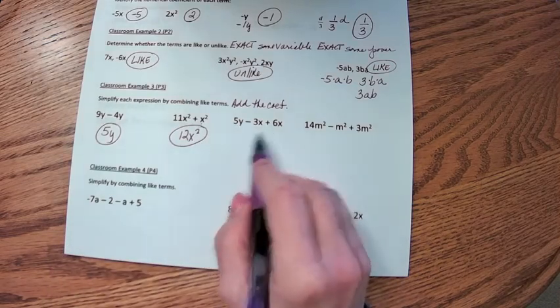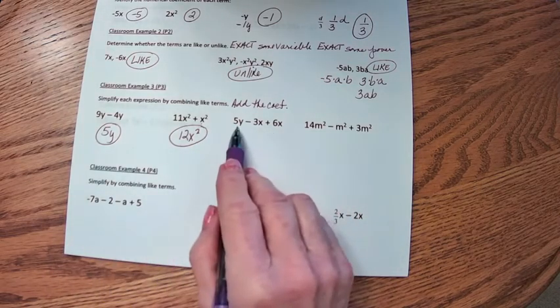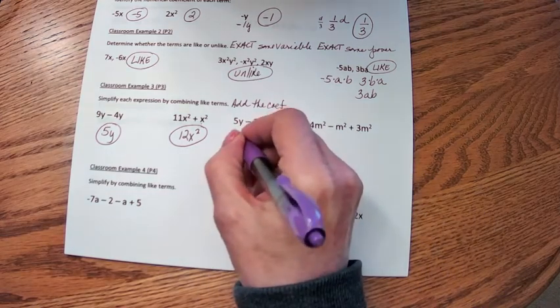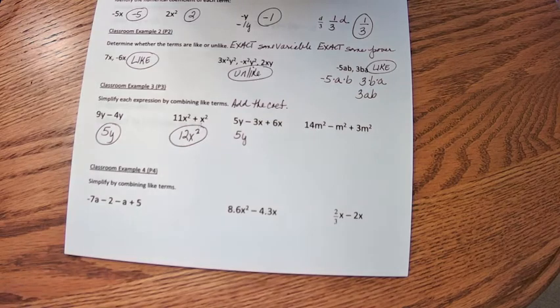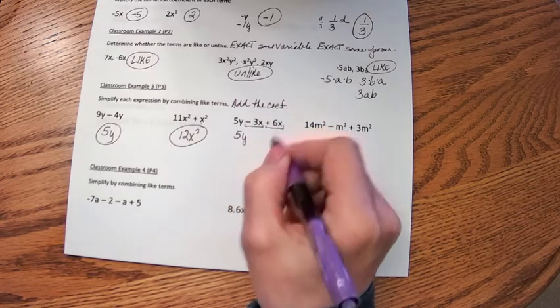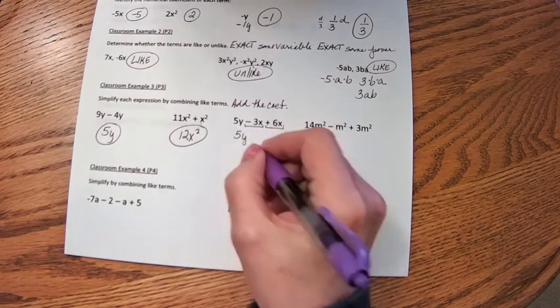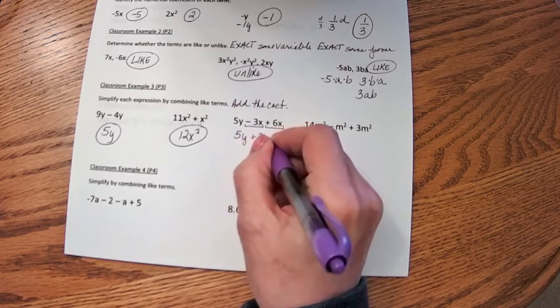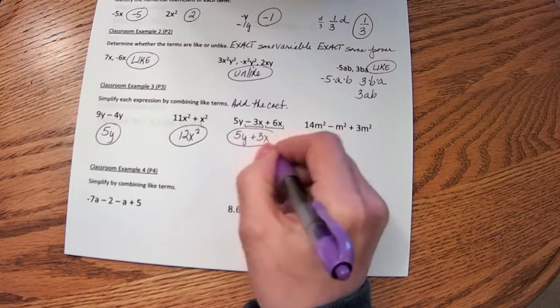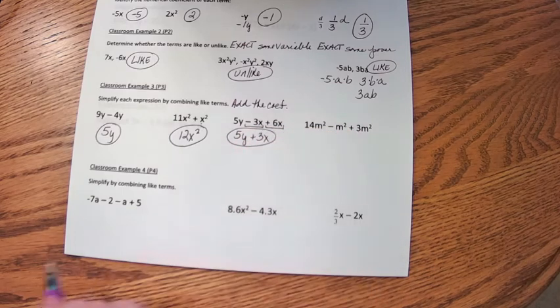All right, here we have three terms, a 5y, but there are no other y's in that expression, so we can't just drop it. We're going to bring the 5y down. There's nothing to combine with it. But here I have a negative 3x and a positive 6x. Negative 3 and positive 6 is positive 3. And we keep the x's. So we combined our x terms.